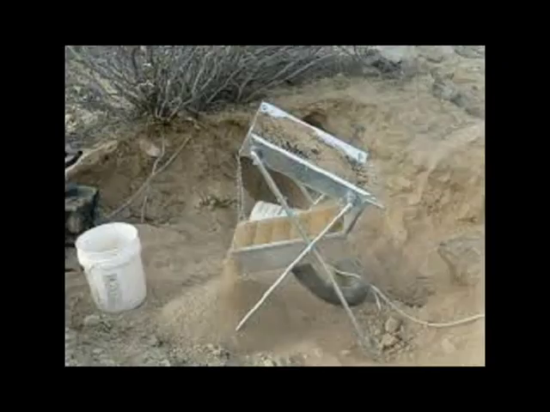The small prospector-scale dry washer is basically a high banker, but the sluice has been changed a bit. Here's a picture of one. You can see it looks a whole lot like a high banker. It has a classification trough on top. The big stuff goes off, the small stuff goes onto the sluice and down the sluice.